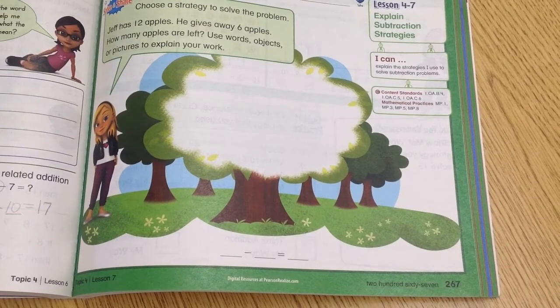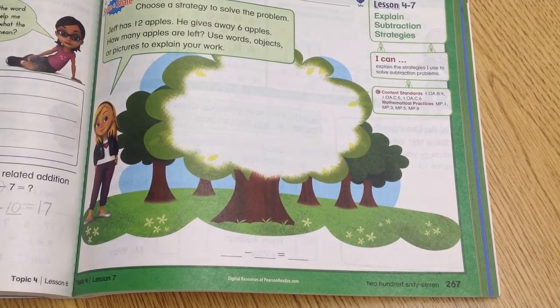Hi, today we're working on lesson 4-7 in the math book, and it starts on page 267. This lesson is working on using a variety of subtraction strategies to solve a problem. In the old lessons, we've talked about different ways to do it, and now you get a chance to choose which way you like the best to solve the problems.